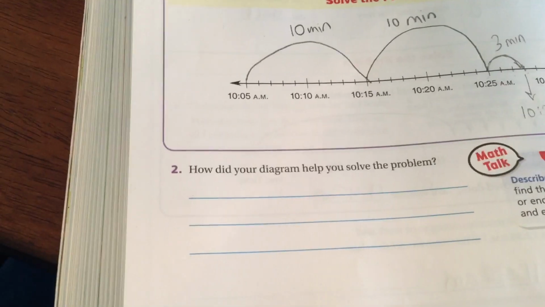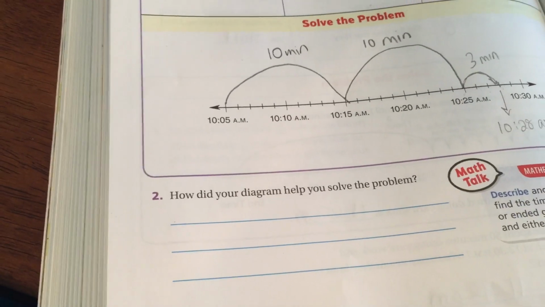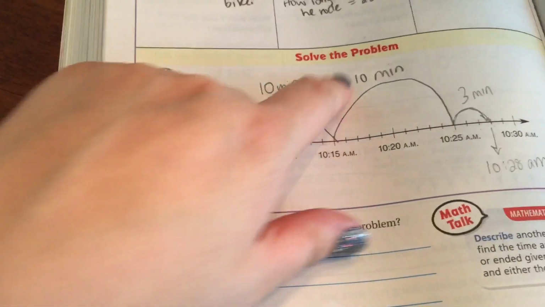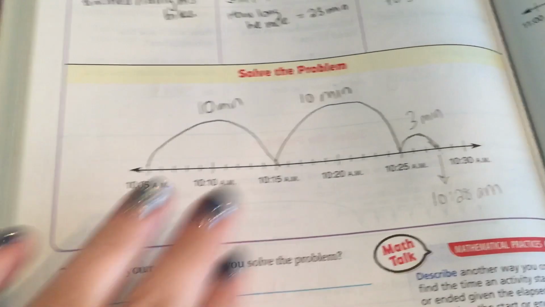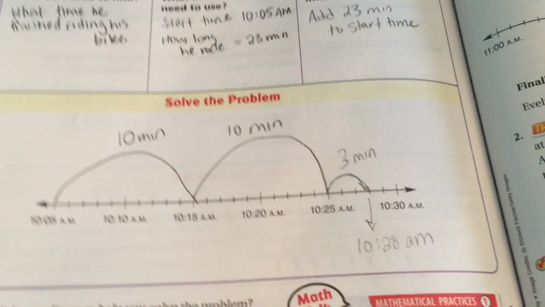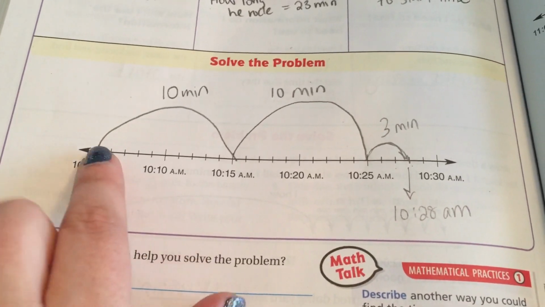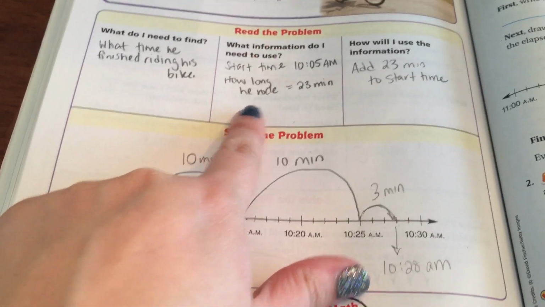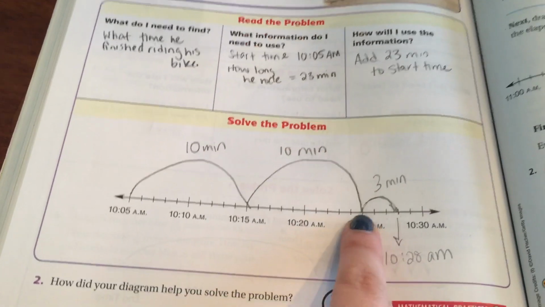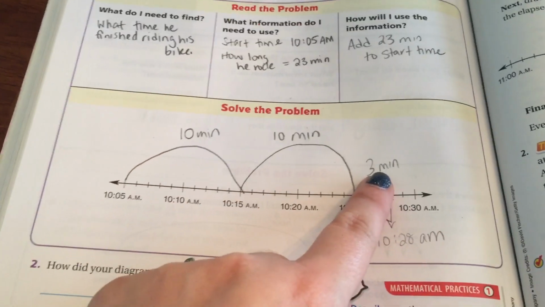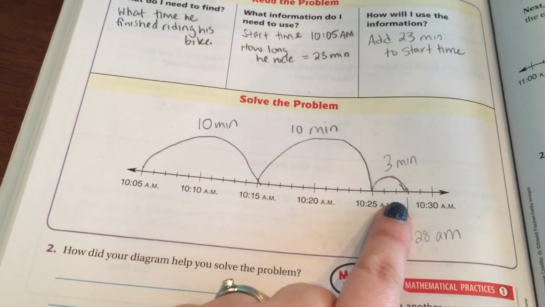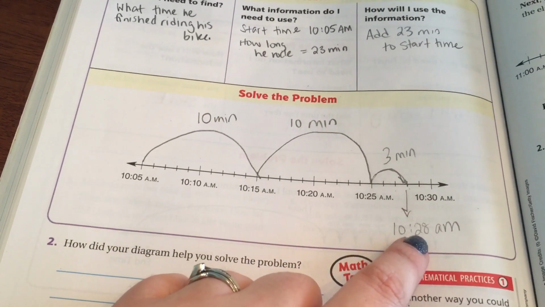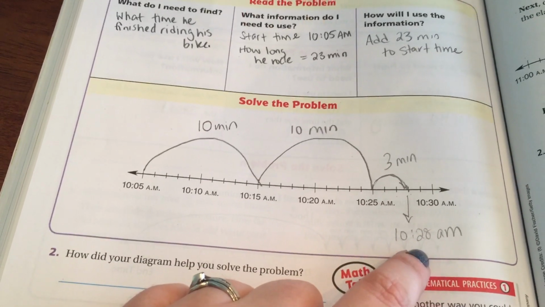So the question at the bottom says, how did your diagram help you solve the problem? It really just helped us see the jumps in time. So I'm not gonna have anything right there. Just kind of understand that this timeline helped us see how far in advance to go. I counted by 10s because that was kind of an easy way to count. And then I added the 3 left so I could make 23 minutes altogether. And that jumps me up from 10:05 to 10:28, which is 10:05 plus 23 minutes.